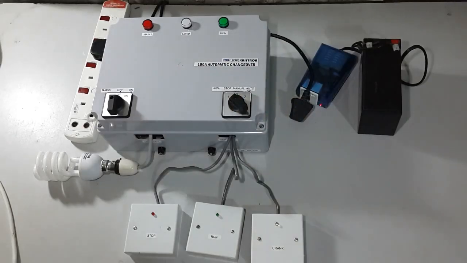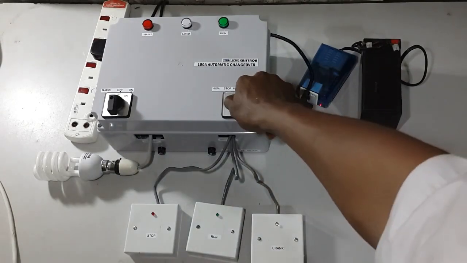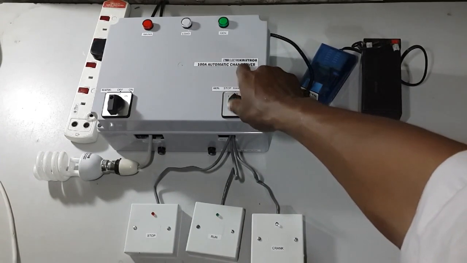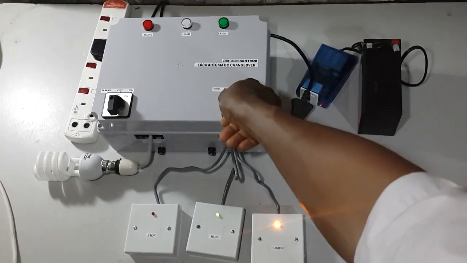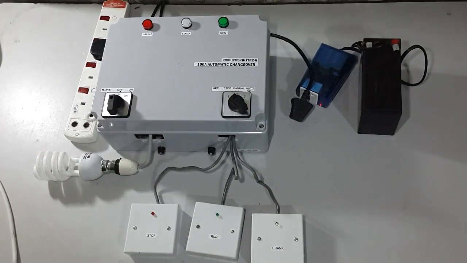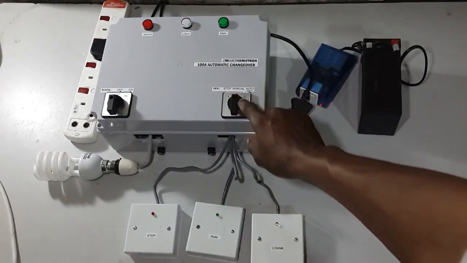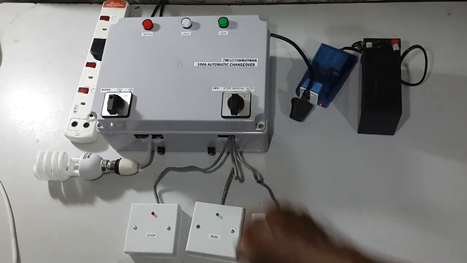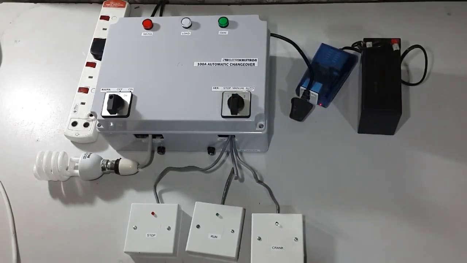If you have the gen running originally, you can actually stop it from here by turning the off switch. Your gen goes off.